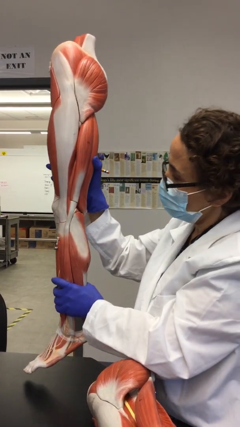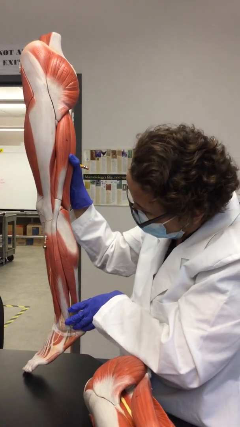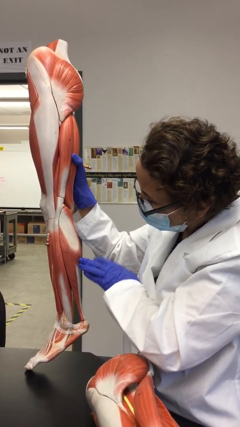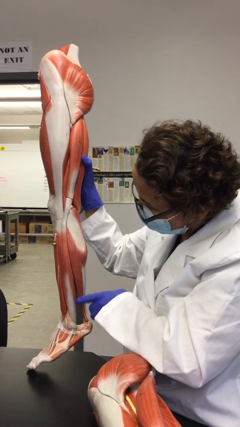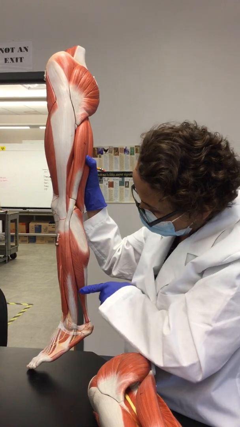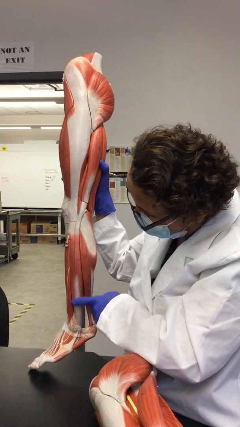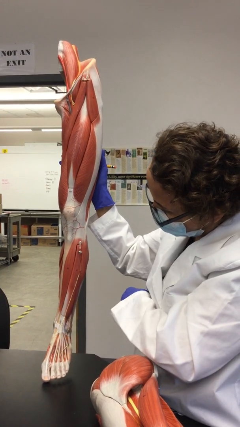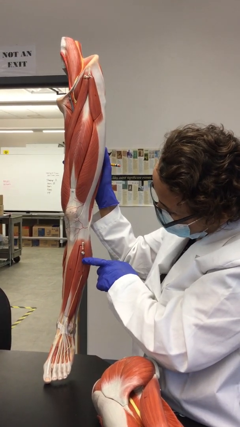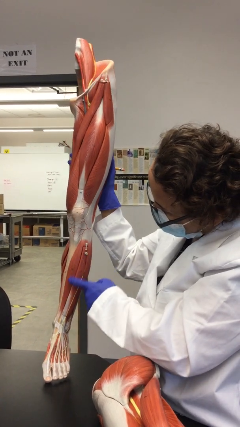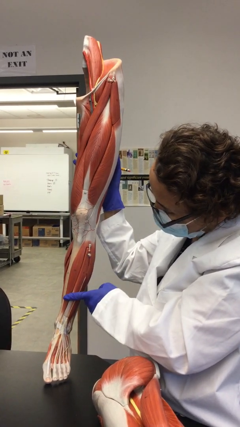Now, in the lateral view of the leg, you can still see the lateral head of the gastrocnemius and the soleus, but you can see this muscle, which is the fibularis longus, and then here we have the fibularis brevis. Now, in the anterior view, you will be able to see the extensor digitorum longus, and then the tibialis anterior.